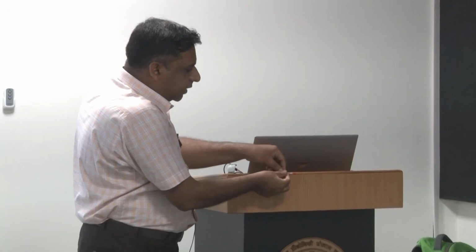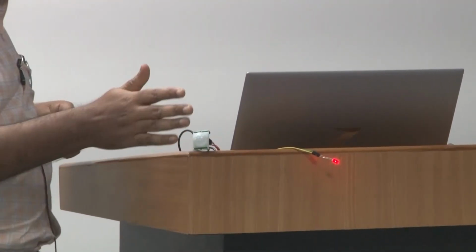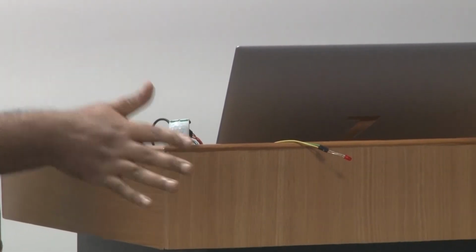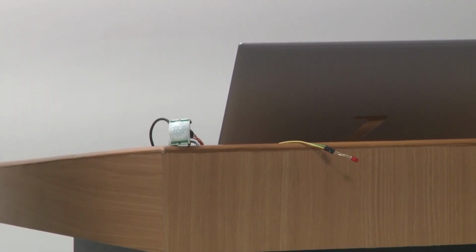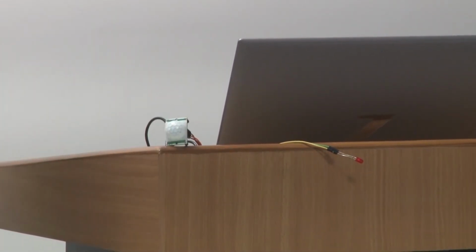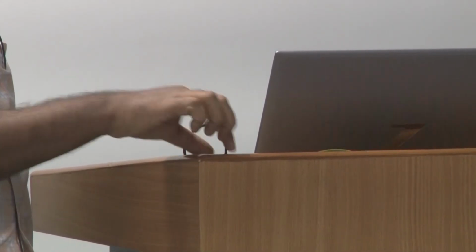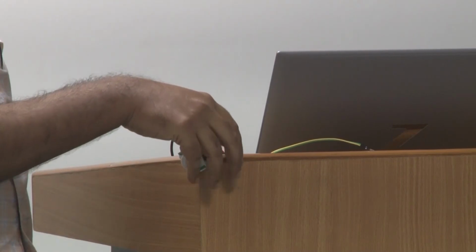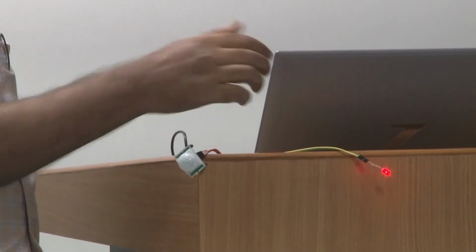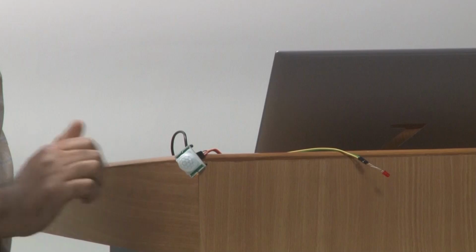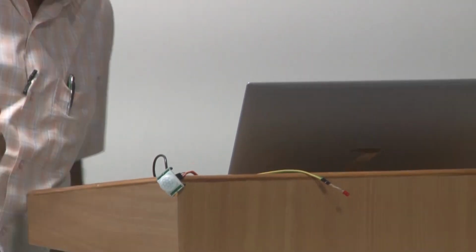Did this glow? Yeah. Okay. See, it is working. This time it did not work, so it has some error. Oh, there we go. When the motion is very evident, then it does glow. So, that is your PIR motion sensor.